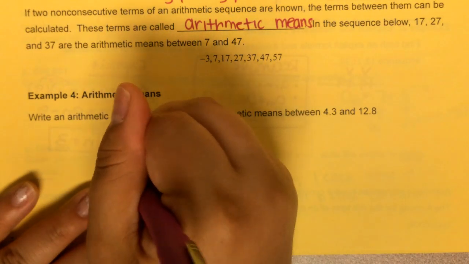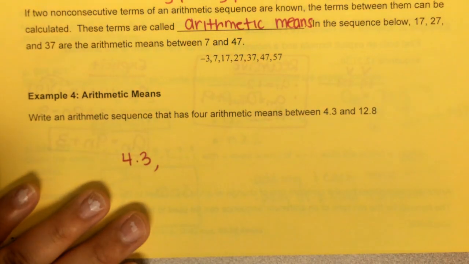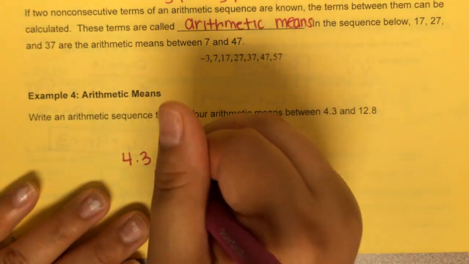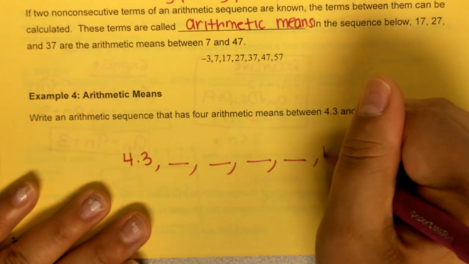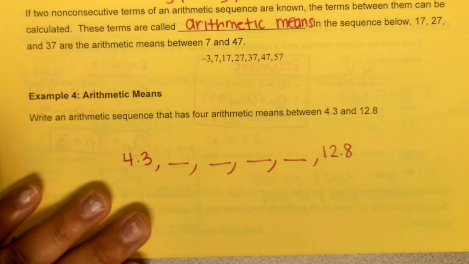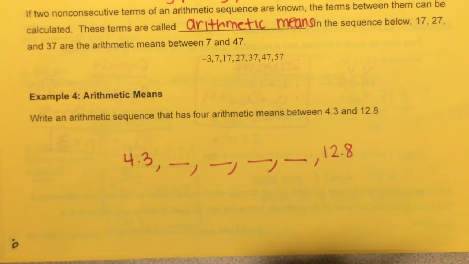So I'm going to have 4.3 first, and then what am I going to have between them? 4 blanks. 1, 2, 3, 4. And then I will have 12.8. And I want you to figure out what the sequence is. So how would you do that?